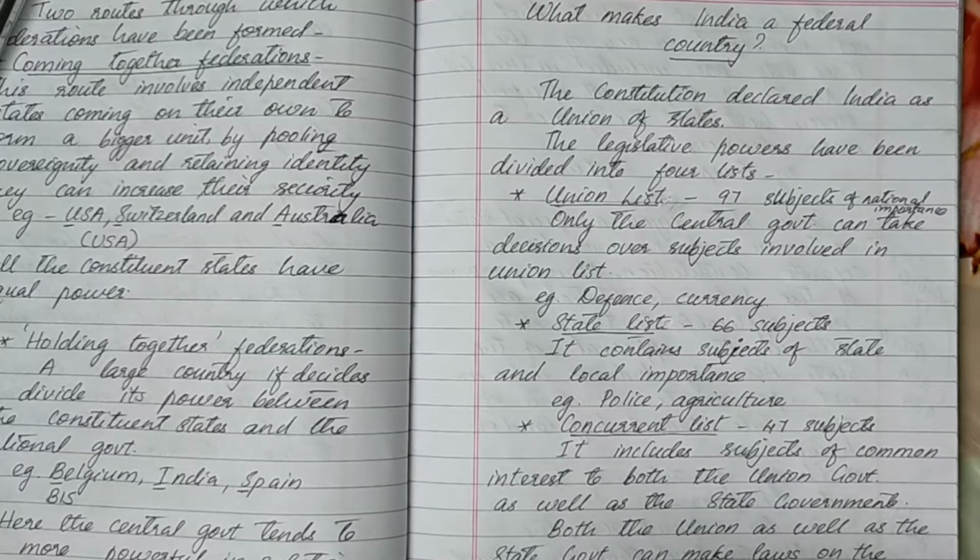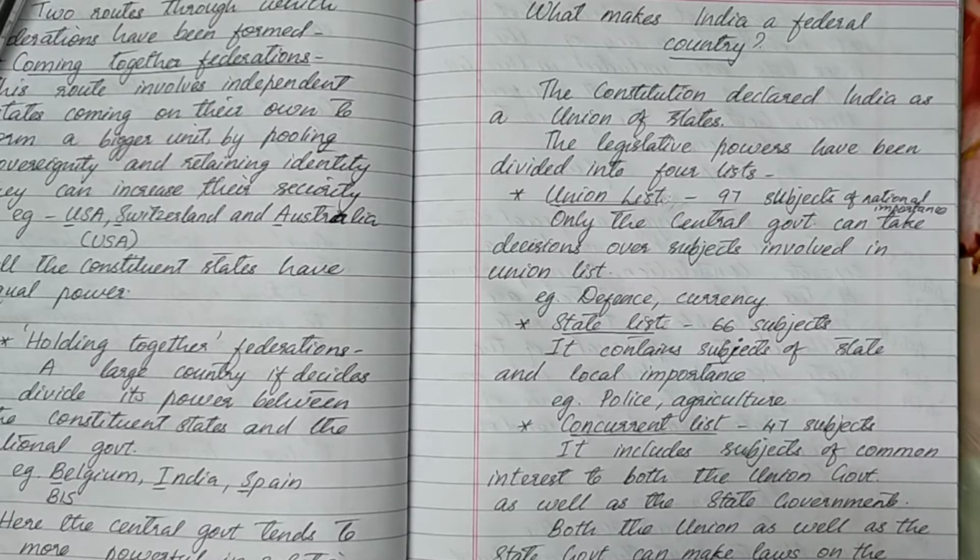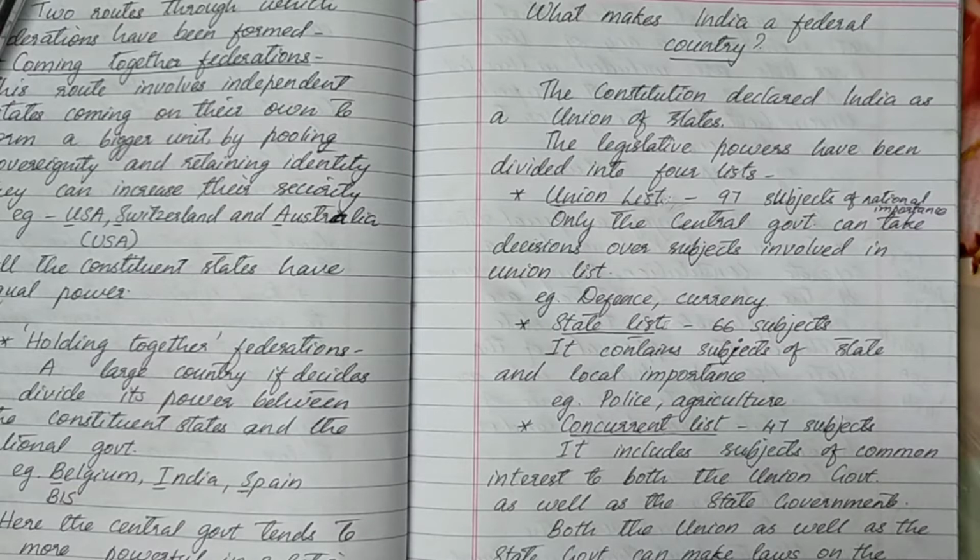Examples for the Concurrent list are education, marriage, divorce, and adoption. Now if a marriage is between two states, and there is any issue, any divorce case, any complicated issue, they can approach the High Court of the respective states, or they can approach the Supreme Court. So the decision can be taken either by the center or by the state.